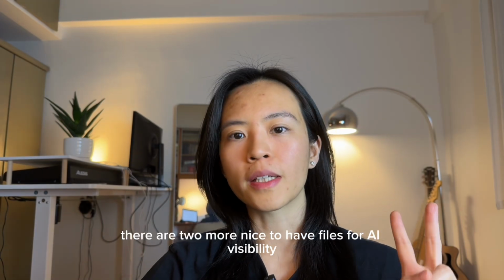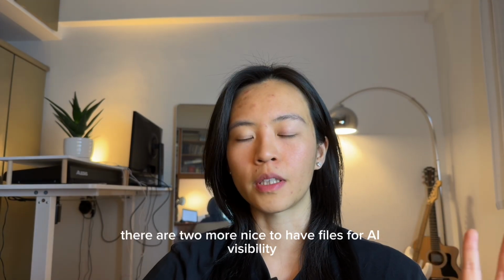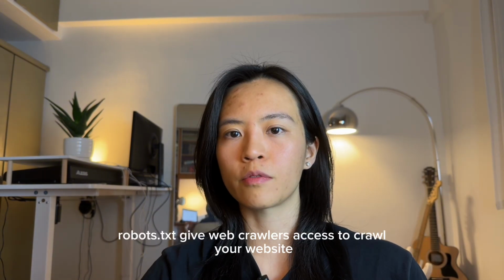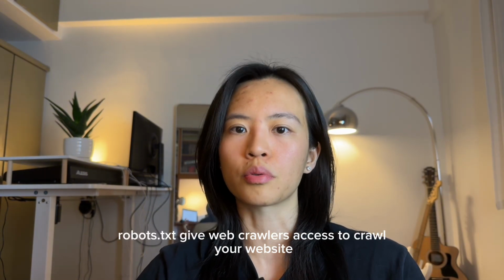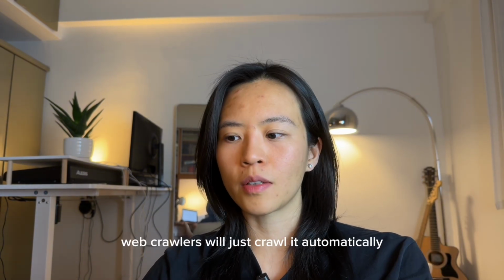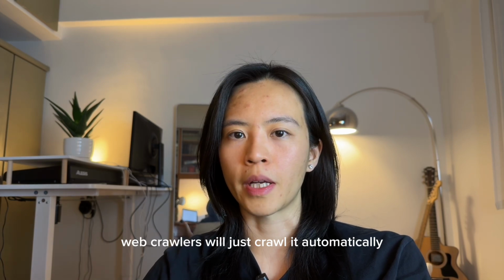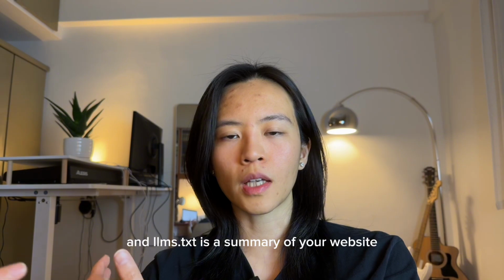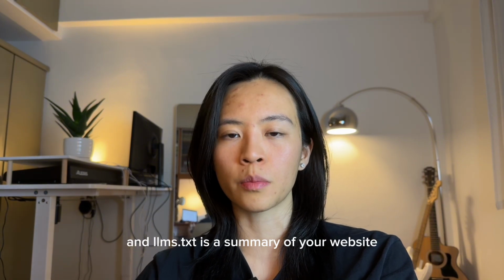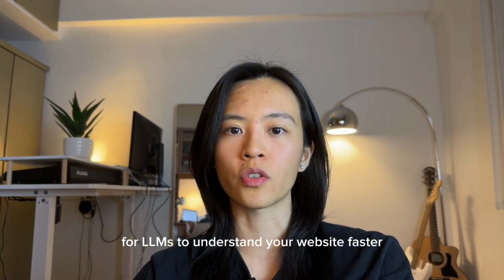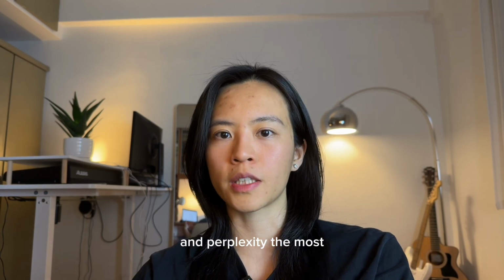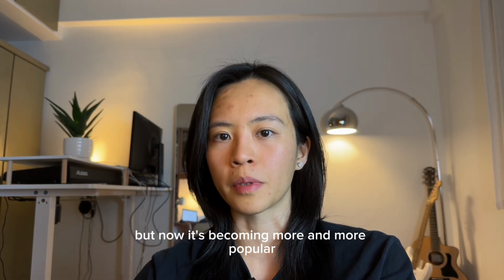There are two more nice-to-have files for AI visibility: robots.txt and LLMs.txt. Robots.txt gives web crawlers access to crawl your website. If you don't have it, web crawlers will just crawl it automatically. If you have it, make sure you're not blocking anything by accident. And LLMs.txt is a summary of your website for LLMs to understand your website faster. It was originally pushed by Claude and Perplexity the most, but now it's becoming more and more popular.